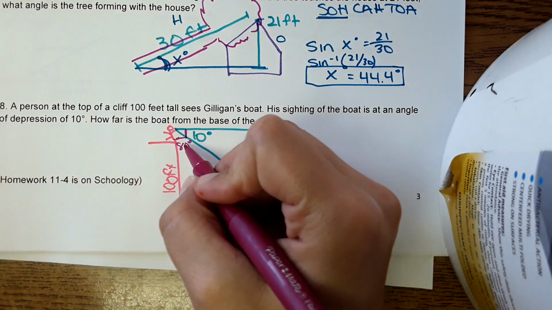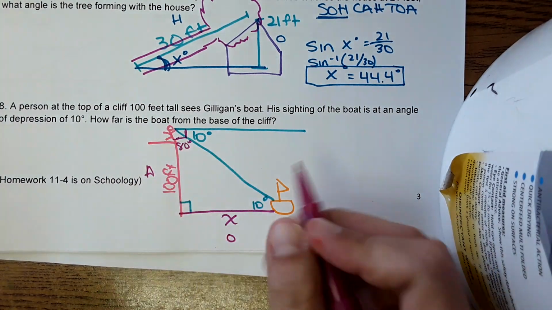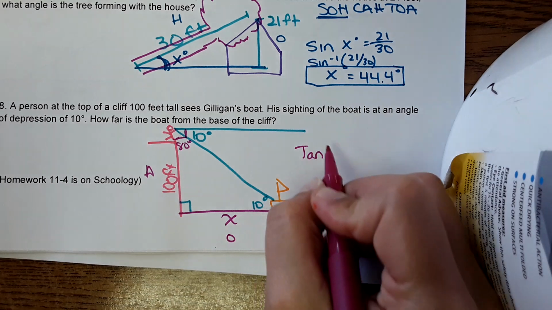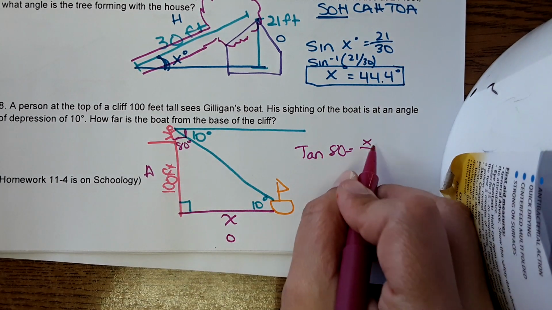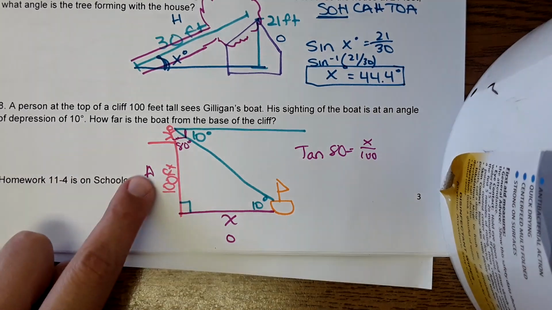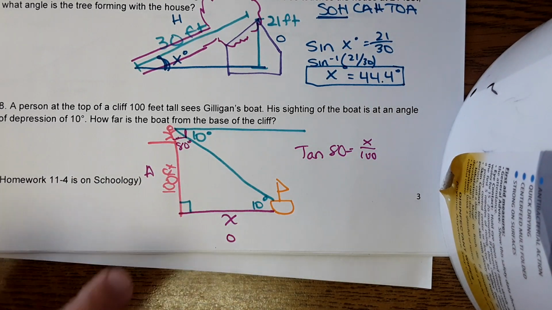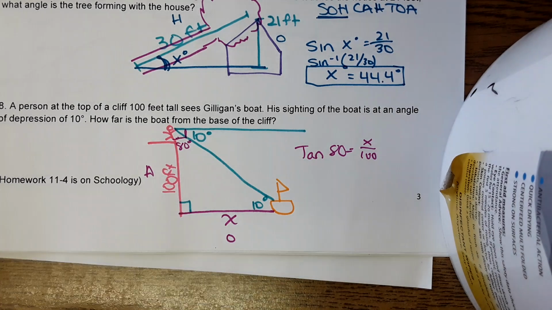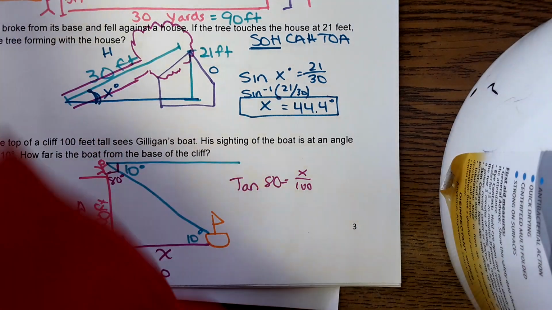So at this point, there's different ways you could solve this. I'm going to use the 80 degrees here because that creates opposite and adjacent, and use tan of 80 equals x over 100. If I use the 10 degrees, it would still be opposite and adjacent, and it would still use tan. The only difference is it would be 100 over x, and as we know, that's more complicated to solve. So this one is just the easiest one to solve.